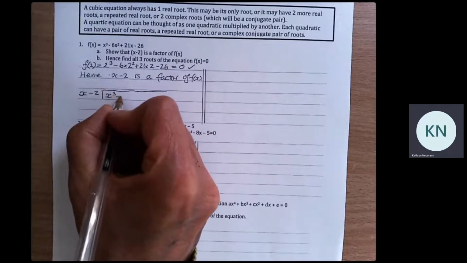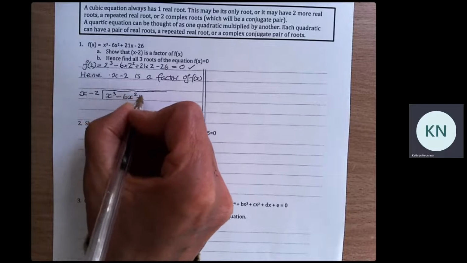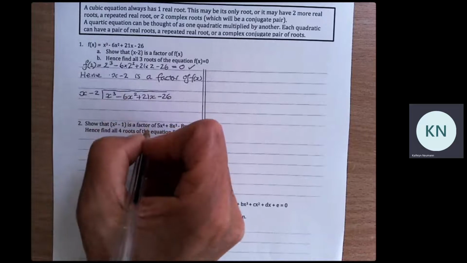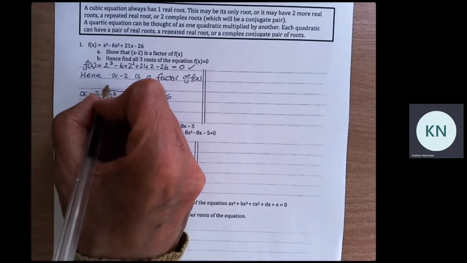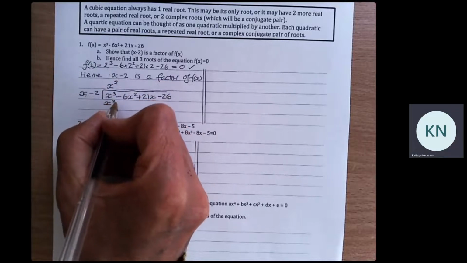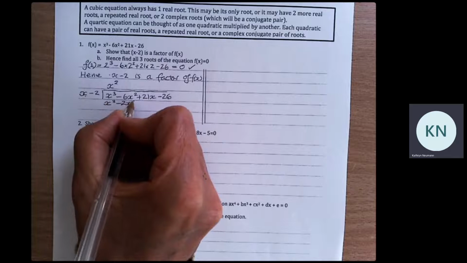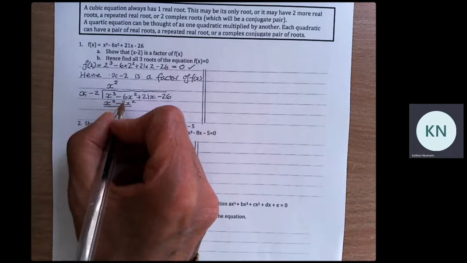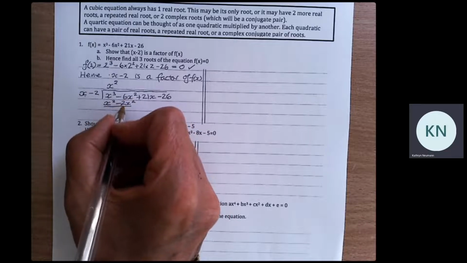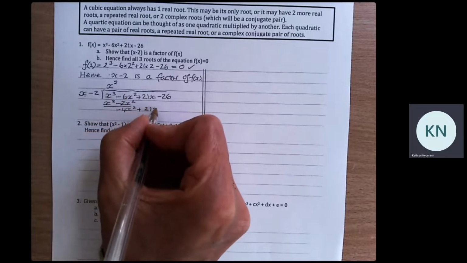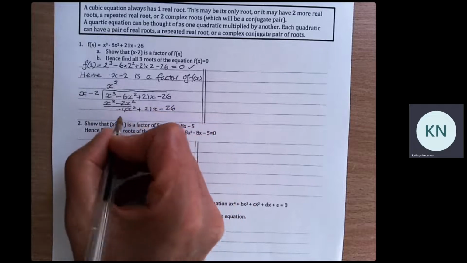So we've got x cubed minus 6x squared plus 21x minus 26. And we're going to do long division for this. So we say how many x's in x cubed? x squared. That gives me x cubed minus 2x squared. Subtract that. That gives me, so be careful with your negatives here, minus 6x squared take away minus 2x squared. So that's minus 4x squared plus 21x minus 26.